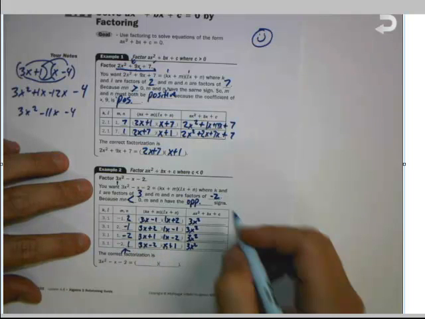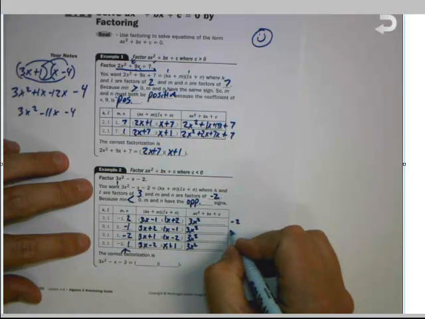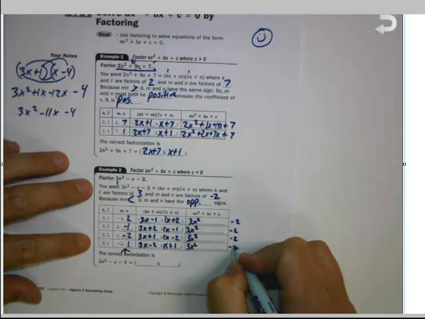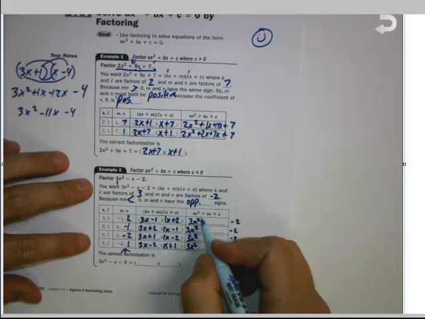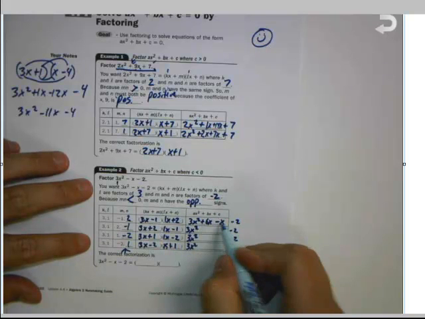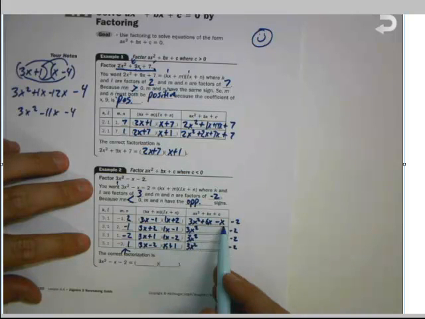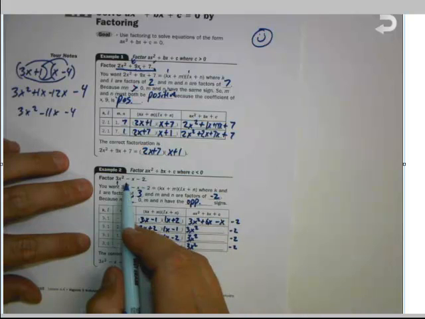First, when I multiply 3x times x, I get 3x squared. My lasts will all be negative 2, every one of them. It's the middle that I'm worried about, the outsides and the insides. On this one, I got the outsides plus 6x, insides minus x. Well, 6 minus 1 is 5. Not going to work out.